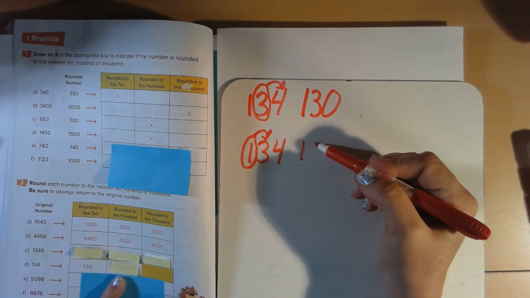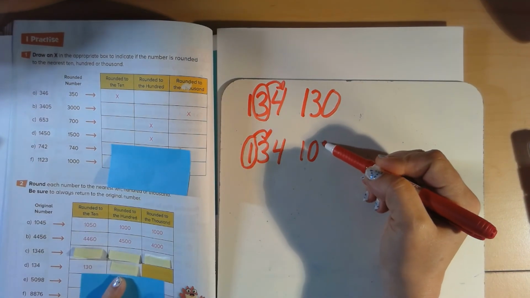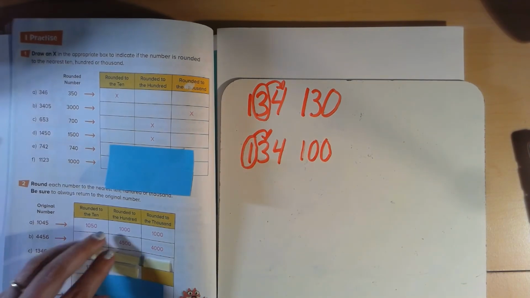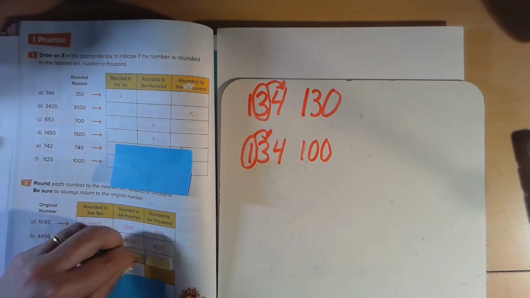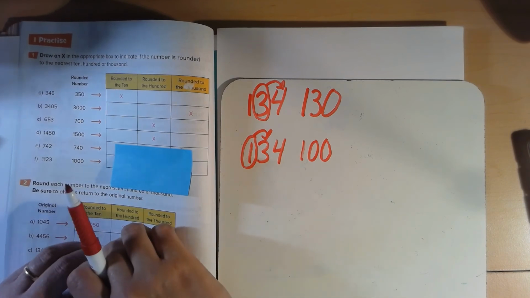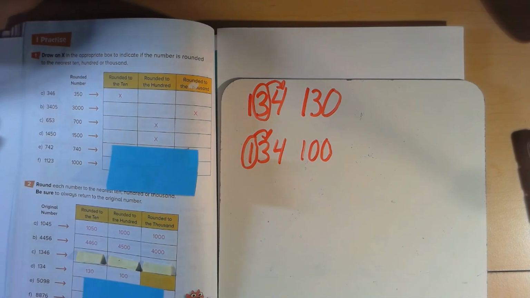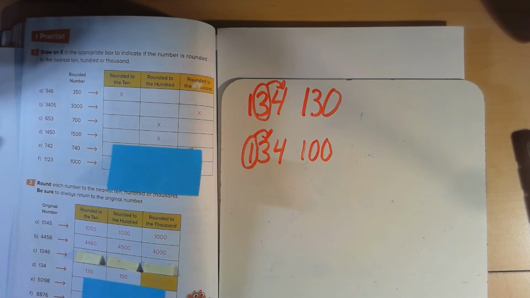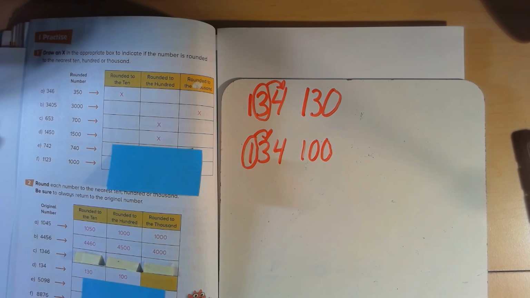So I keep the 1 the same, and the other 2 numbers become zeros. 134 rounded to the nearest hundred is 100. And that is rounding. Stay curious, and I'll see you next time.